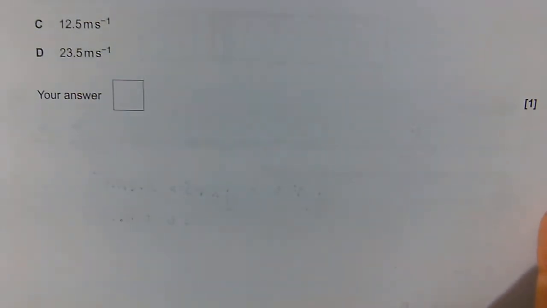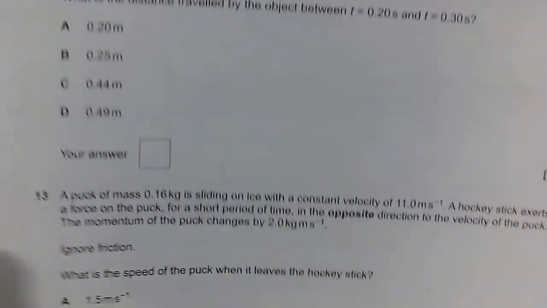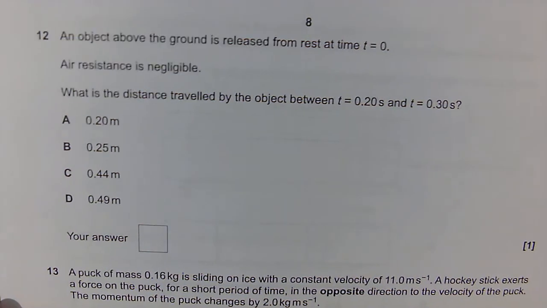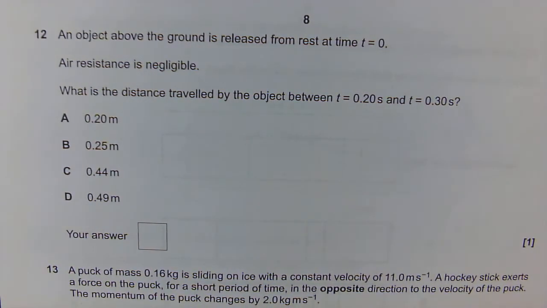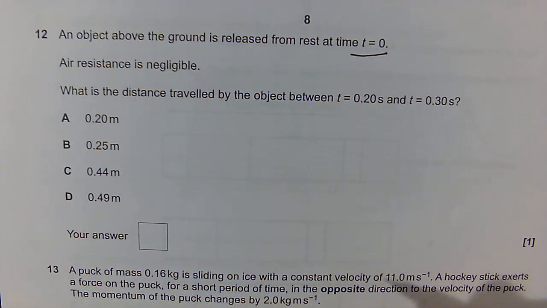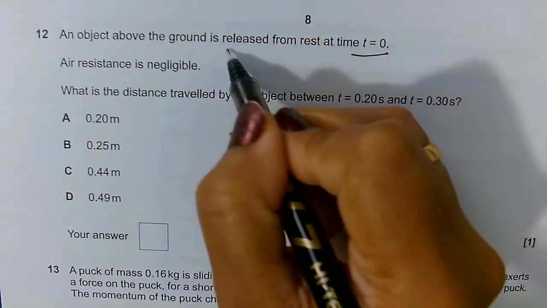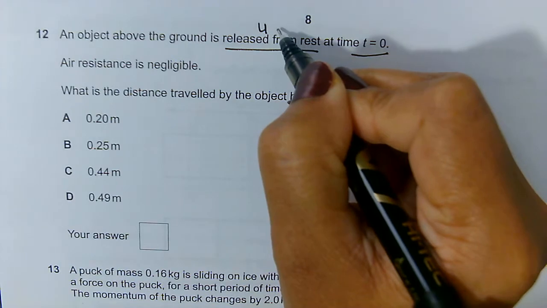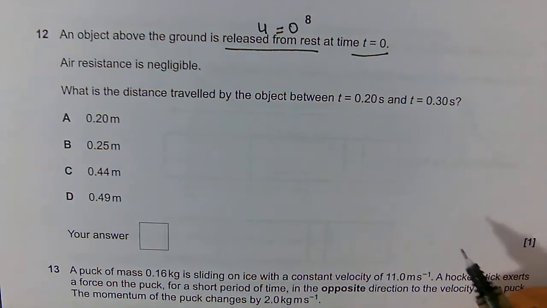Then let's move on to question 12. An object above the ground is released from rest at time t equal to 0. It is released from rest, so what does that tell you? It tells you that u is equal to 0.